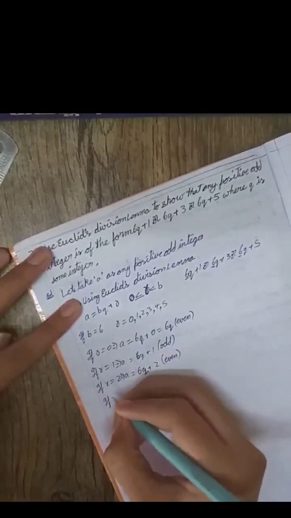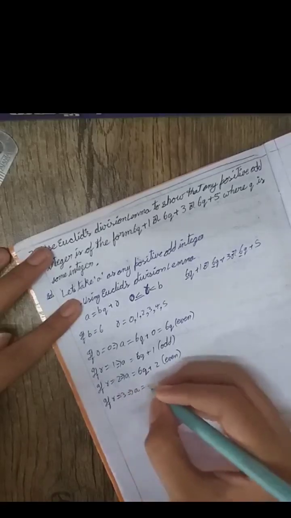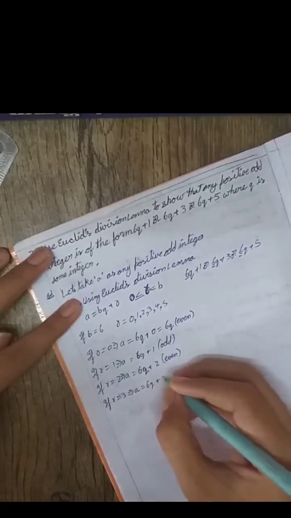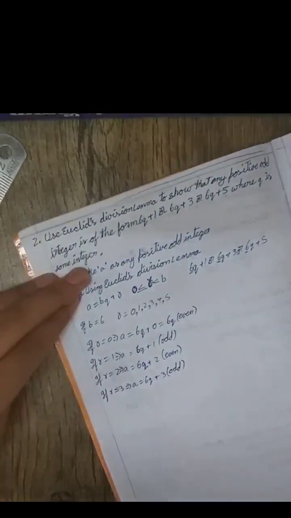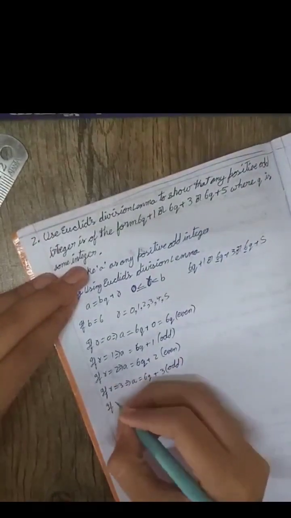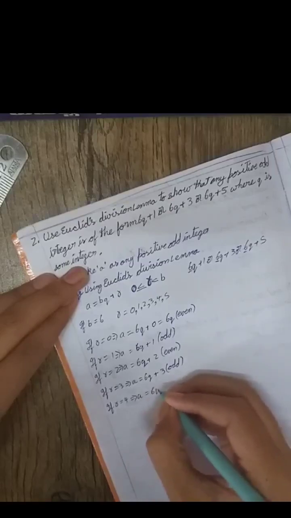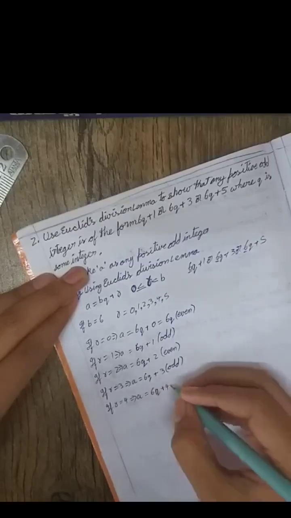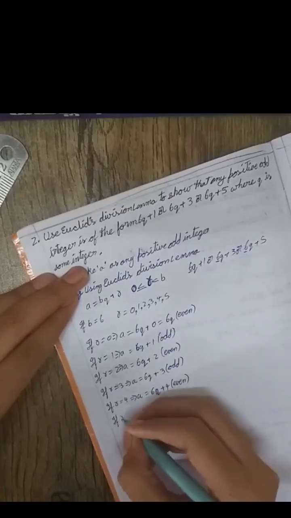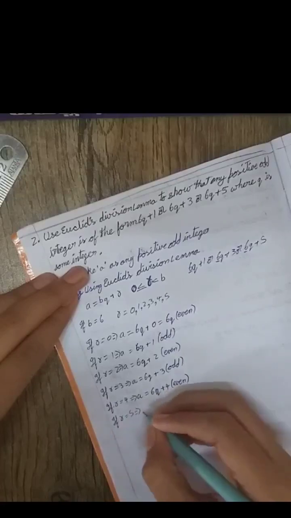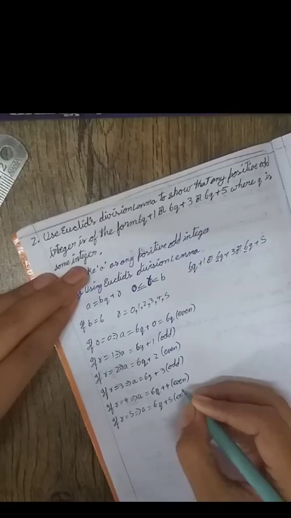If r is equal to 3, a is equal to 6q plus 3, which is an odd number. If r is equal to 4, a is equal to 6q plus 4. It is an even number as 4 is an even number. If r is equal to 5, a is equal to 6q plus 5. It is an odd number as 5 is an odd number.